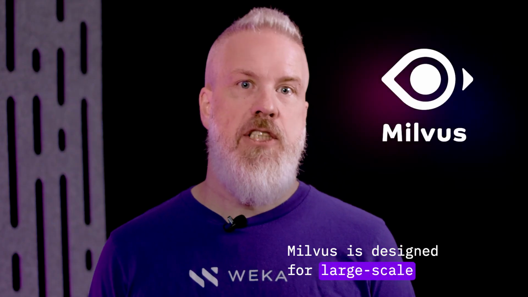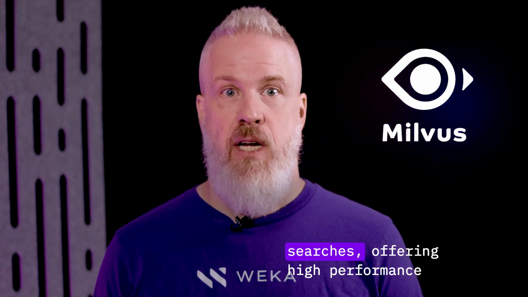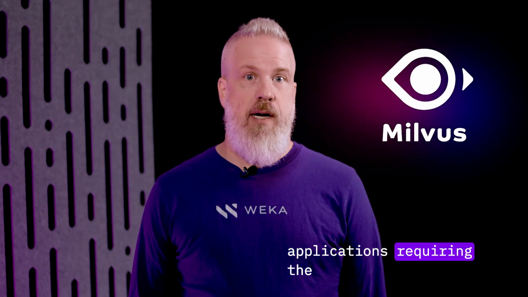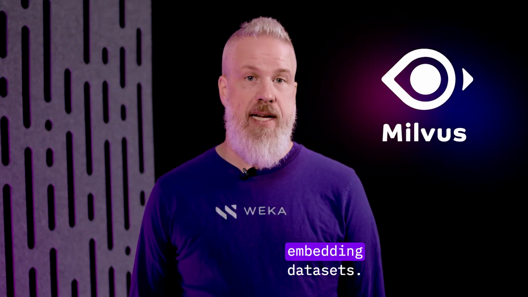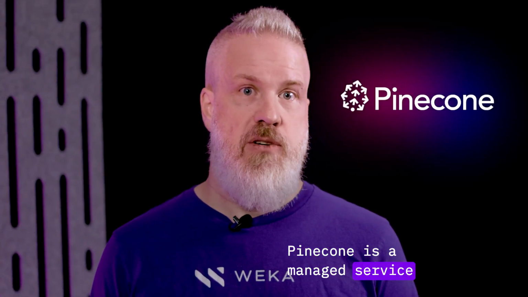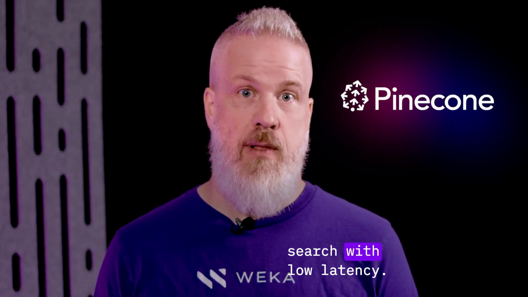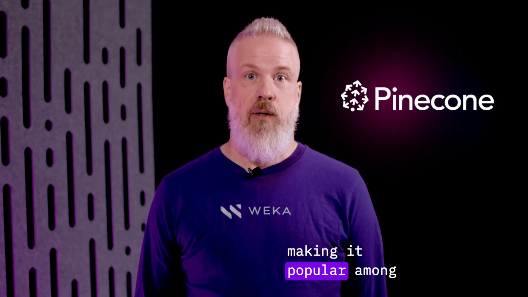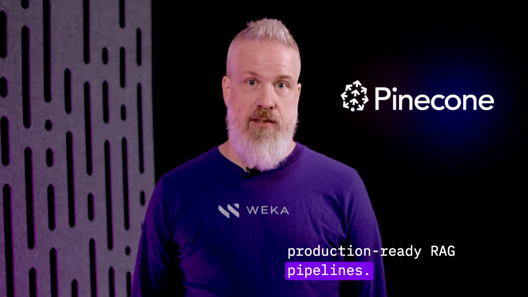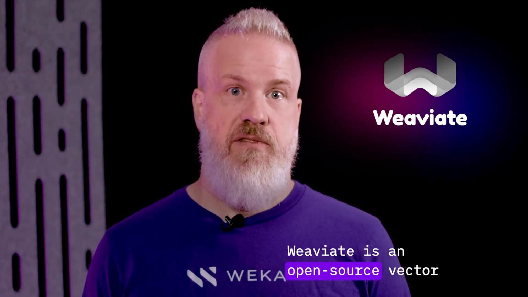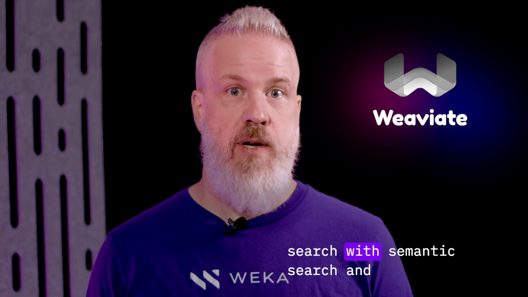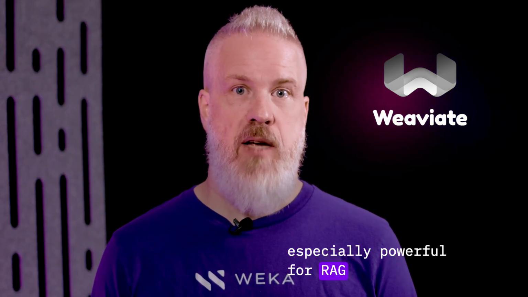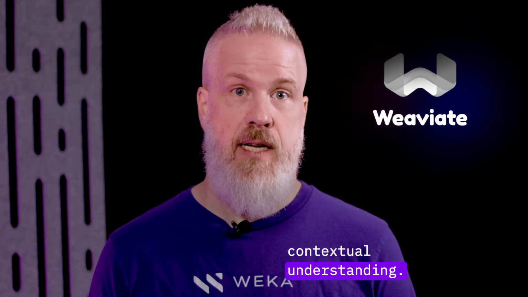Milvus is designed for large-scale similarity and nearest neighbor searches, offering high performance and scalability. It's an ideal choice for applications requiring the efficient handling of massive embedding datasets. Pinecone is a managed service that provides real-time vector search with low latency. Its managed infrastructure simplifies deployment and scaling, making it popular among production-ready RAG pipelines. Weaviate is an open-source vector database that integrates vector search with semantic search and knowledge graphs. This combination is especially powerful for RAG pipelines requiring deep contextual understanding.